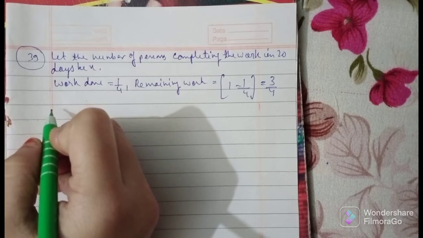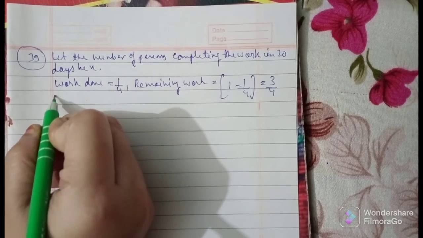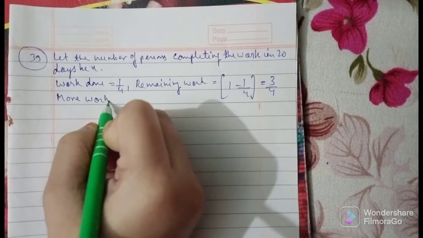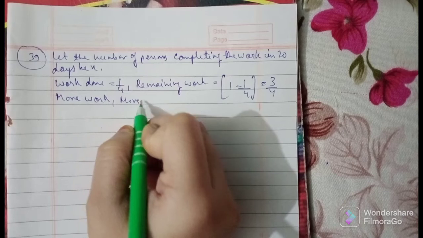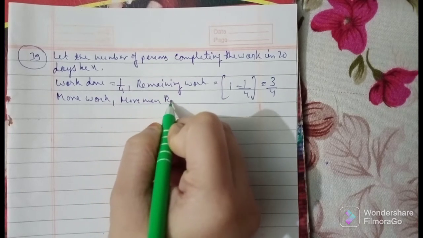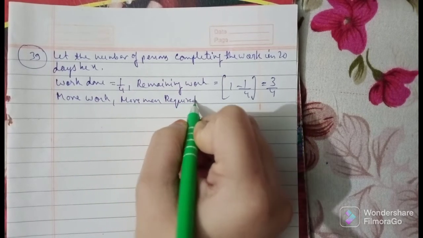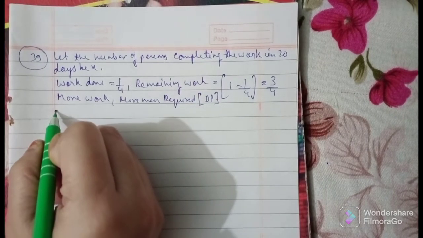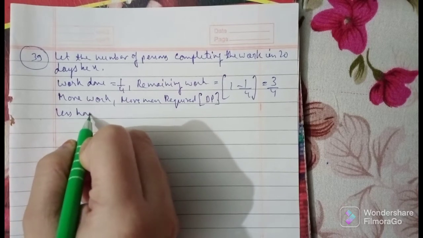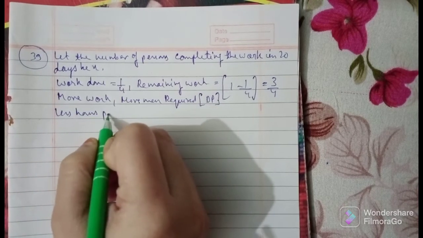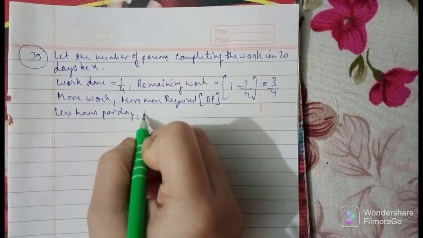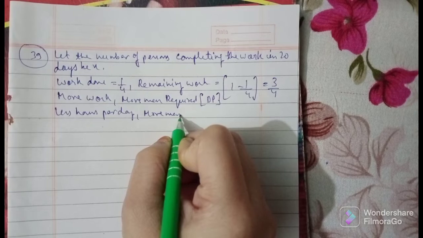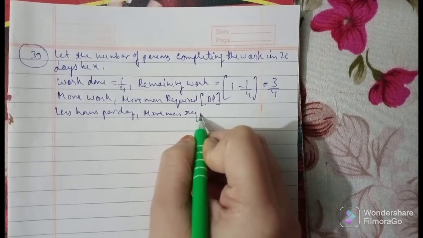So here, less hours per day. First we'll talk about more work, more men required. That comes under direct proportion, where less hours per day means more men required.